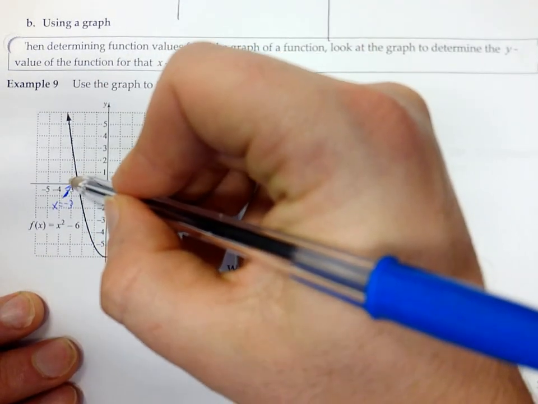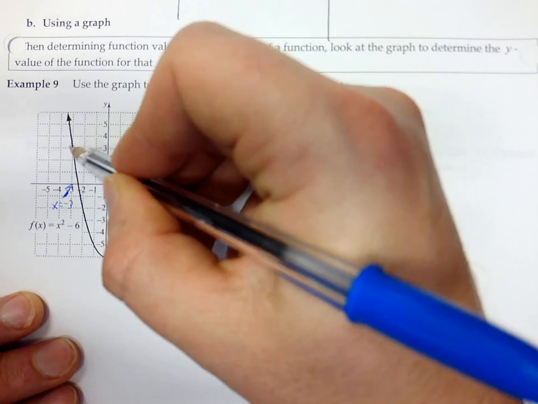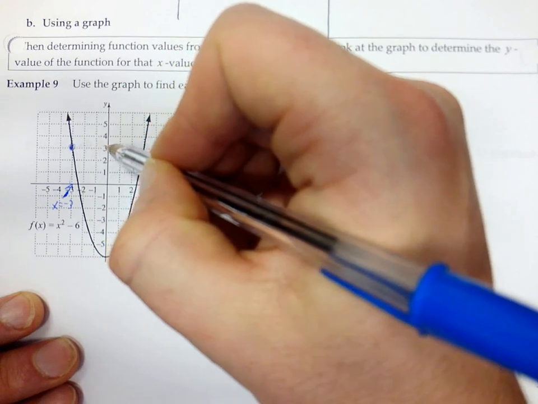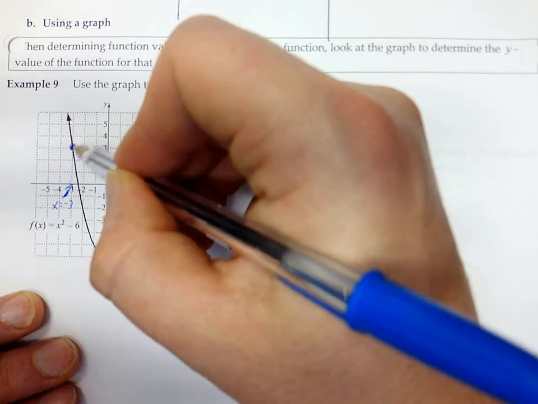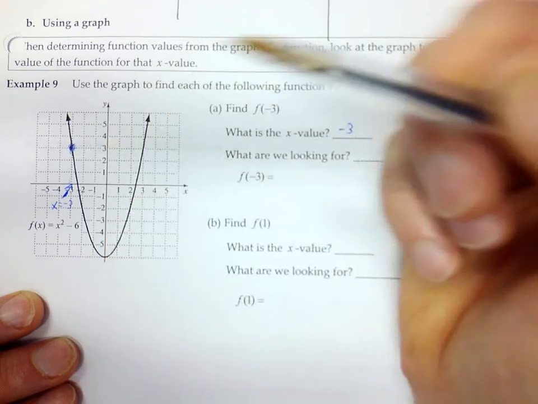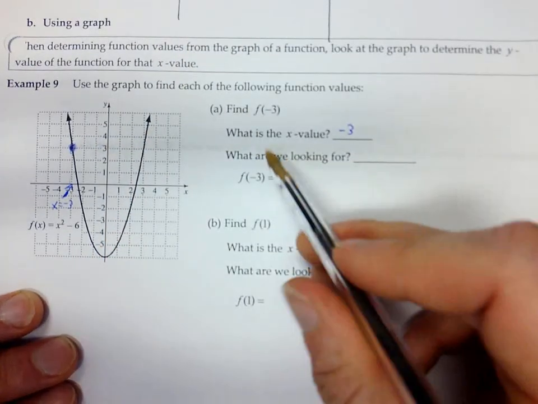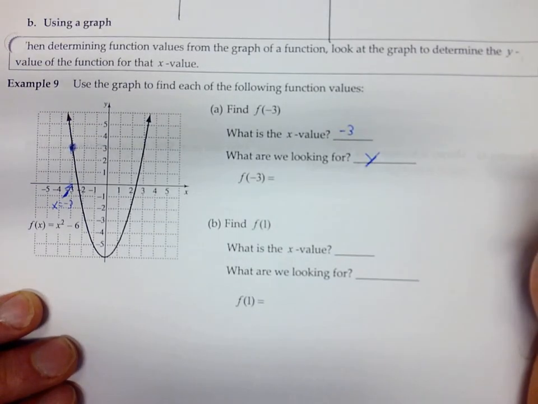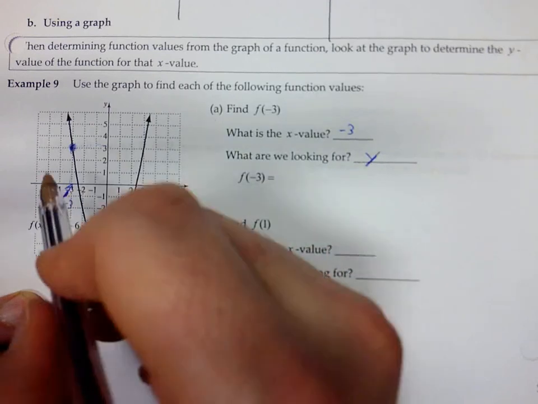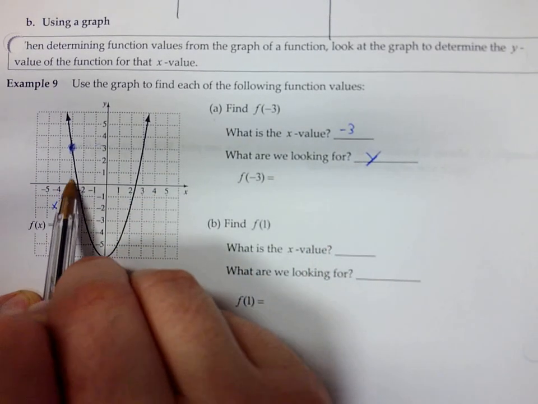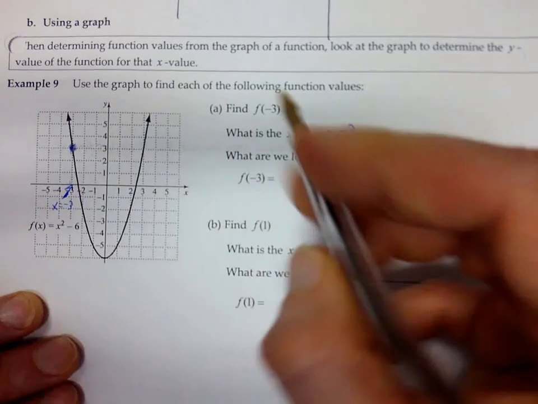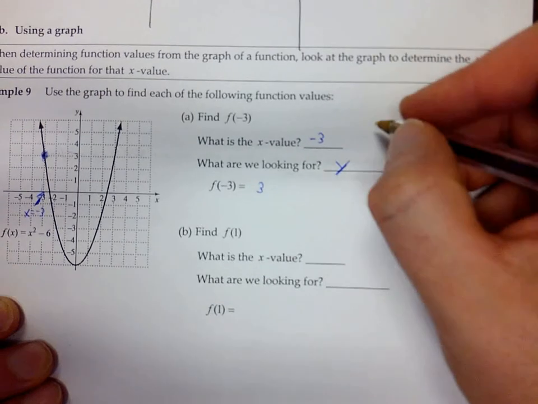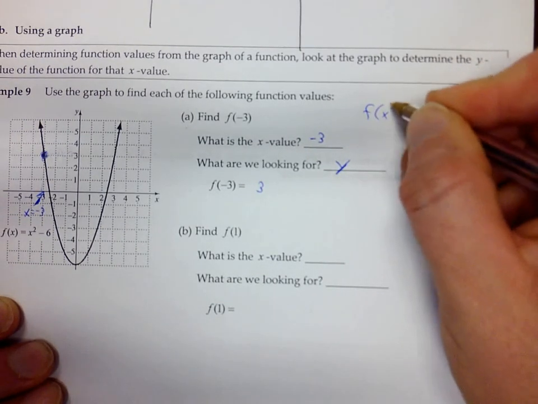When I see x is negative 3, I see that there's some other number associated with that. When x is negative 3, I've got the value on my graph. The y value of the graph is positive 3. And that's actually what we're looking for. When they say find f of negative 3, they're looking for that y value. Looking at my graph, I can see what y is. When x is negative 3, y is positive 3.